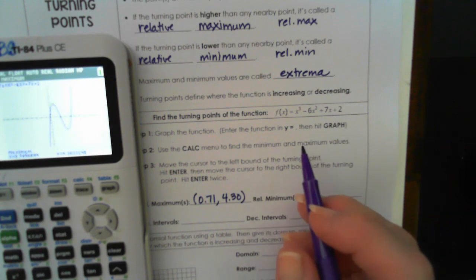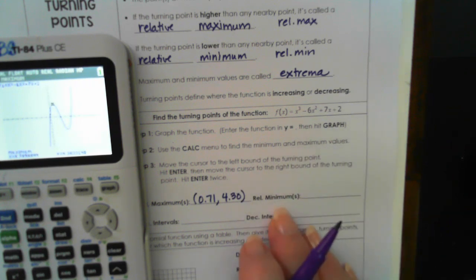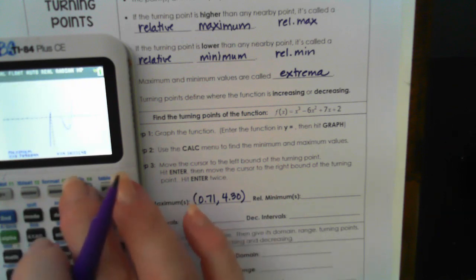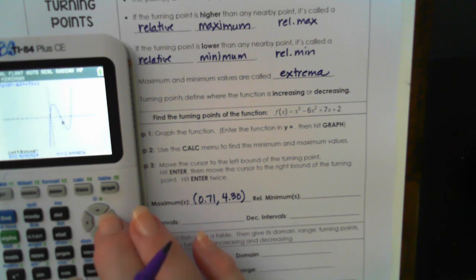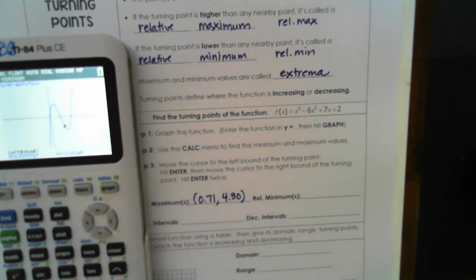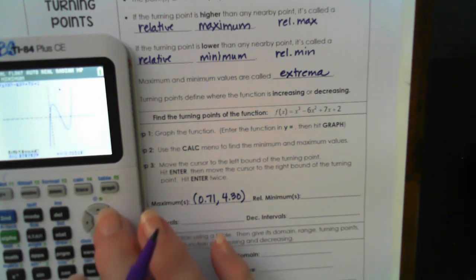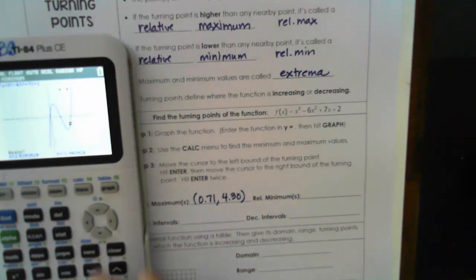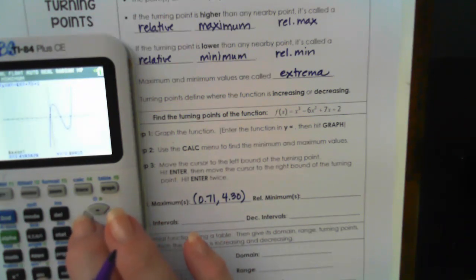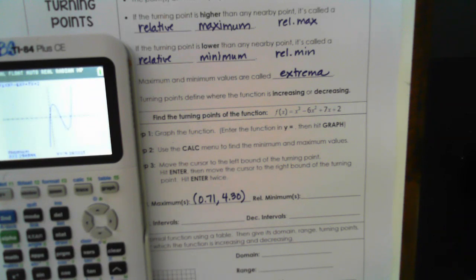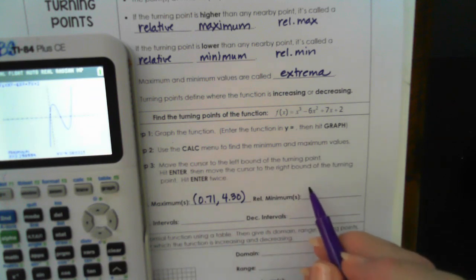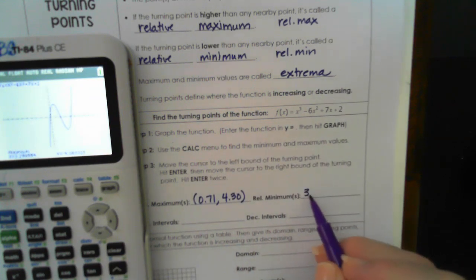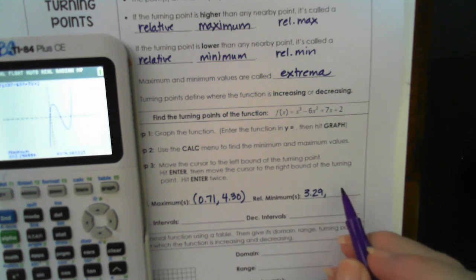We're going to go through that same process to find our relative minimum. So we're going to do blue, calc, minimum is 3. We're going to move the cursor to the left side of it, then move the cursor to the right side of it, then move our cursor close to it and hit enter. And then it will tell us down at the bottom our x and y coordinates. And it's saying 3.29, negative 4.30.